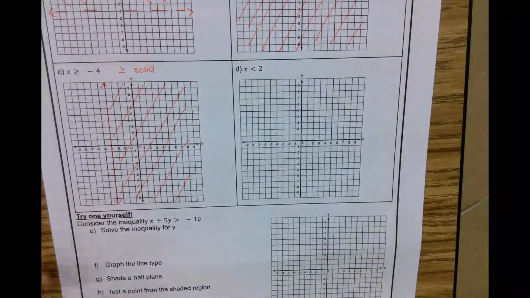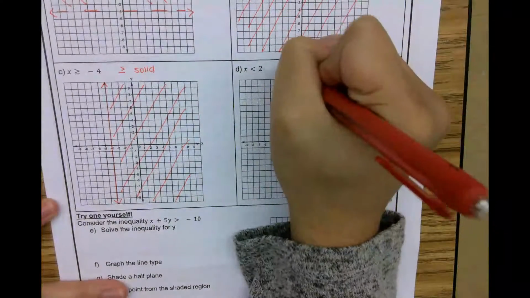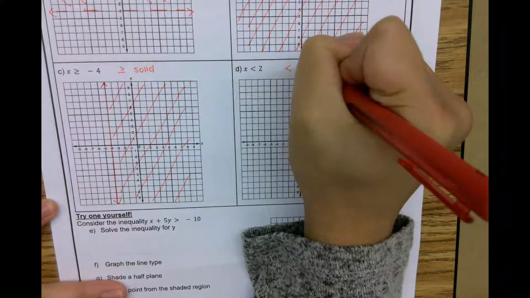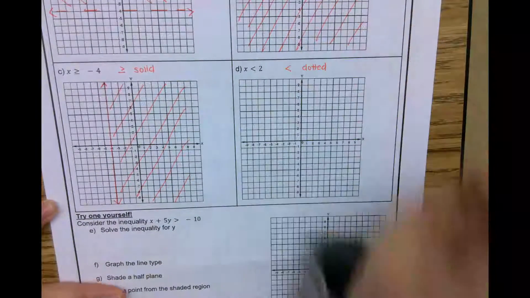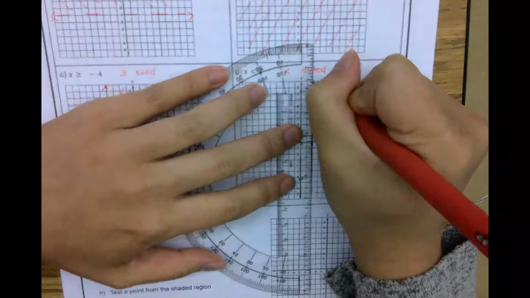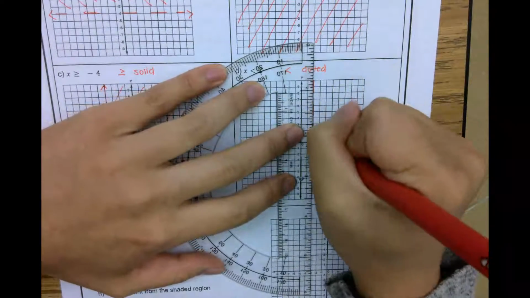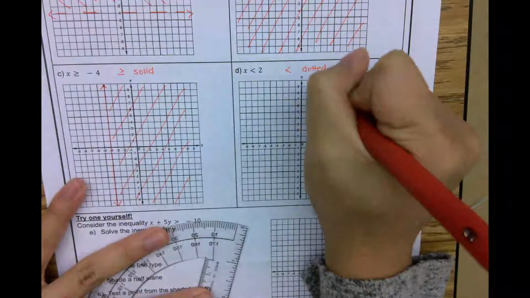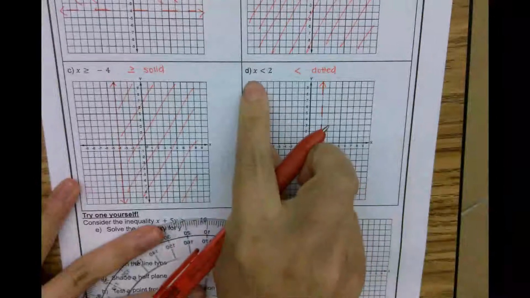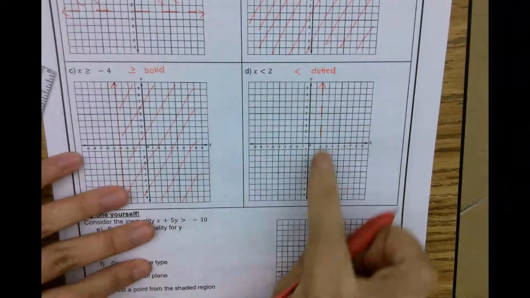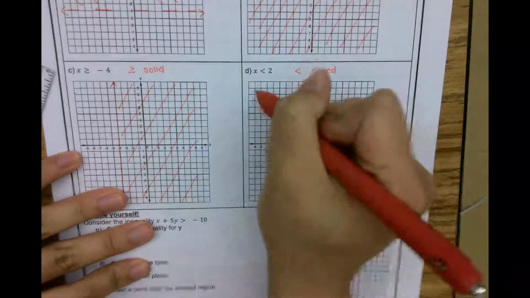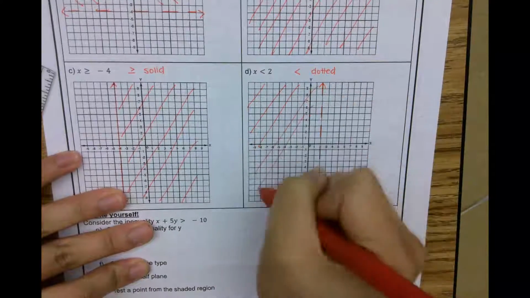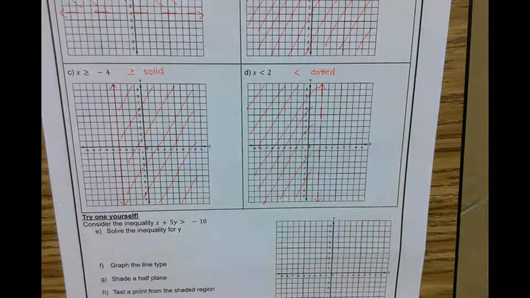And then x less than 2 here is going to be dotted because there is no equal to. Make sure it's dotted. If not, erase or white out or mark that it should be dotted. Where are the x values that are less than 2? They are to the left here, so that's why I'm shading to the left. So that's it.